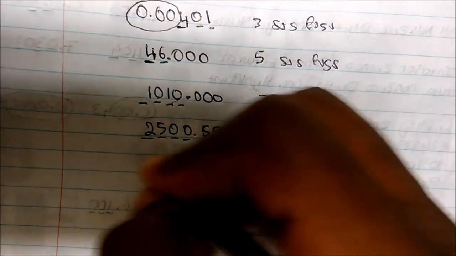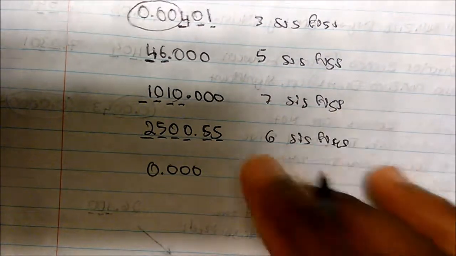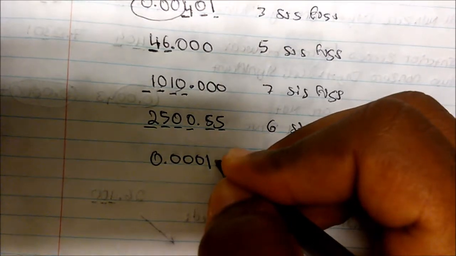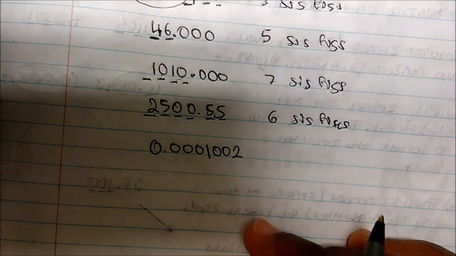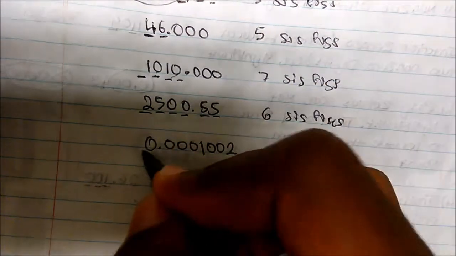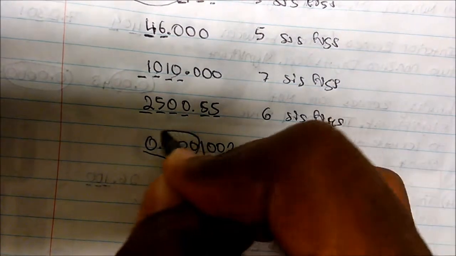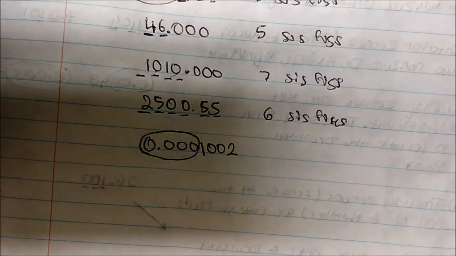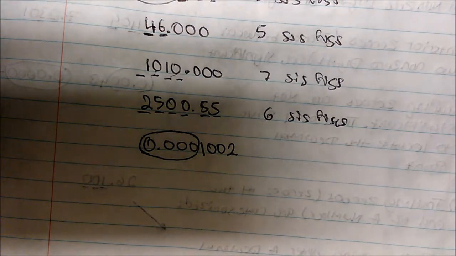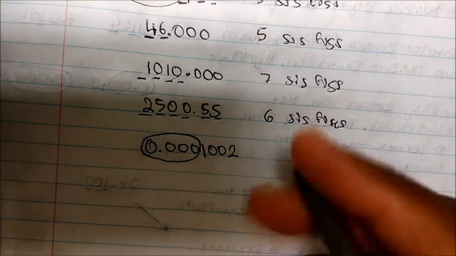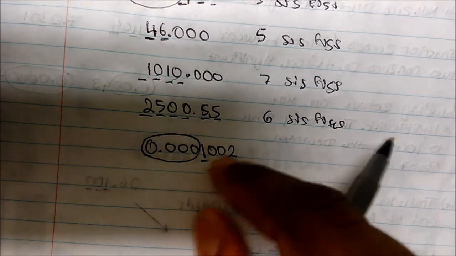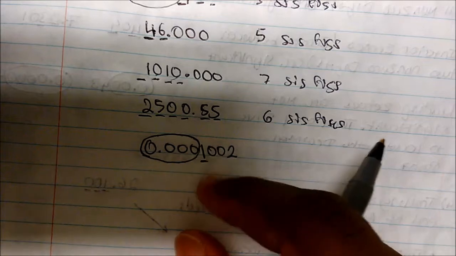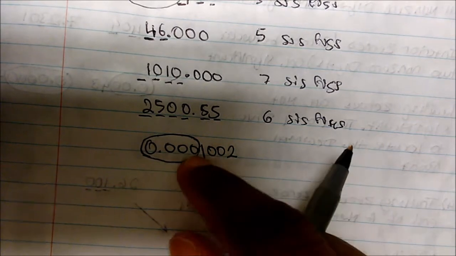Okay, now what about this one? How many sig figs will we have? Well, to me, it looks as if all these are leading zeros, and they come before a non-zero number. So all these are non-significant. And then after a decimal point, we have to be careful here.